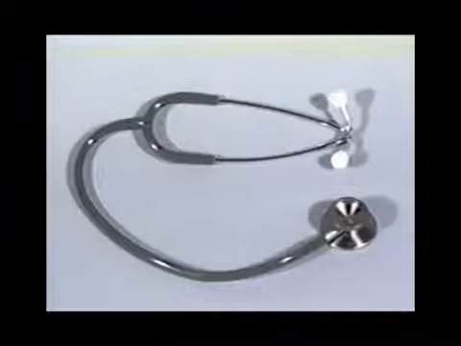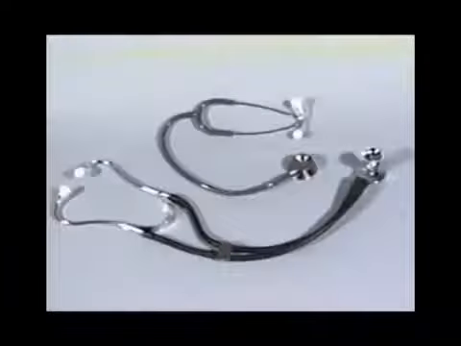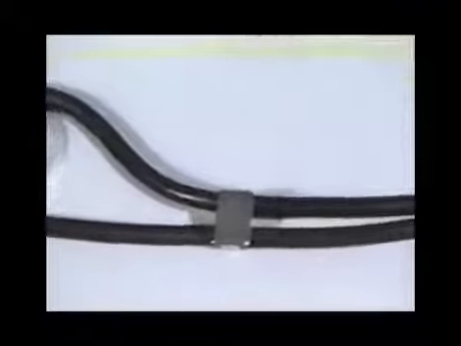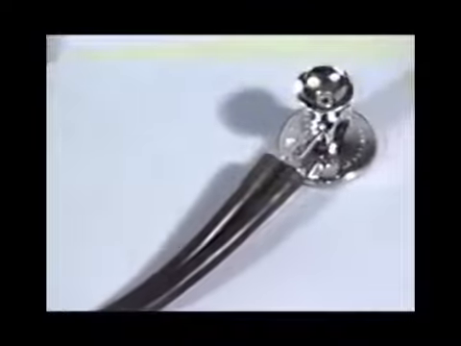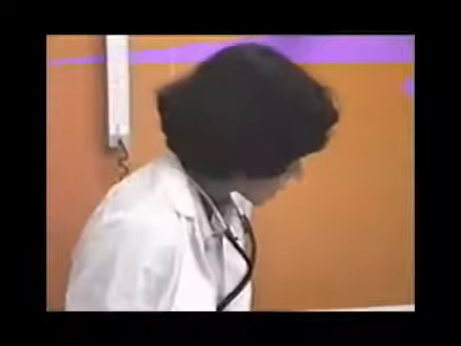Long single-tubing stethoscopes are widely used because they are lightweight, easy to carry, and less expensive. However, although double-tubing stethoscopes are heavier and usually more expensive, they allow the listener to hear sounds more clearly. The tubing length should not exceed 12 to 13 inches.